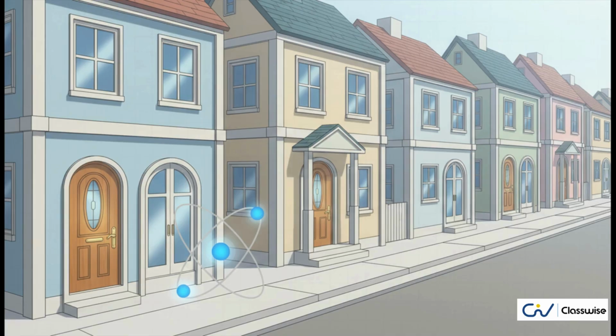Well, it all boils down to one thing. Their valence electrons. Those are just the electrons in the very outermost shell of the atom. See, every single element in the same group has the exact same number of these valence electrons, and that number is what decides how they're going to react and interact with everyone else.